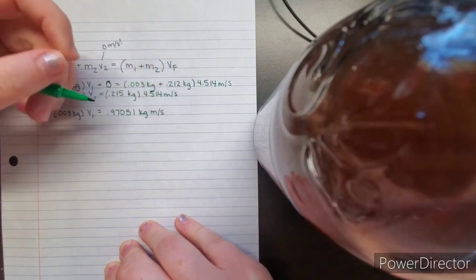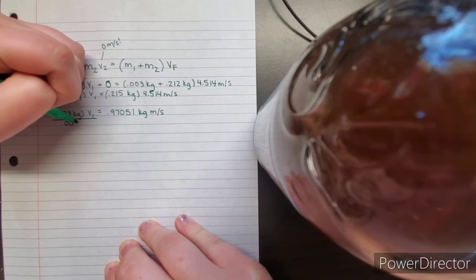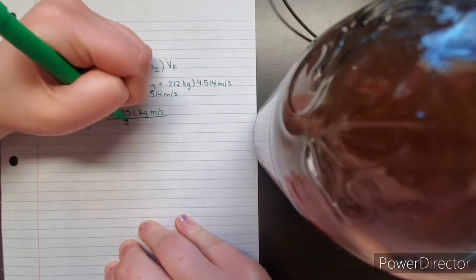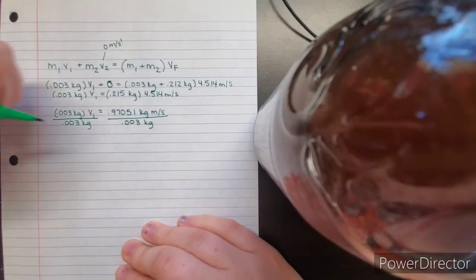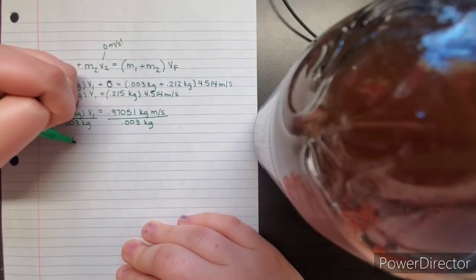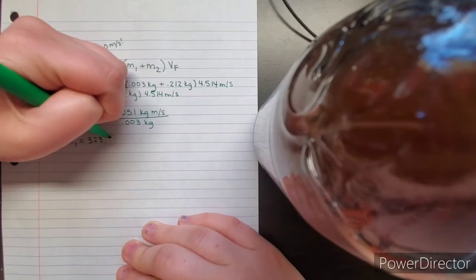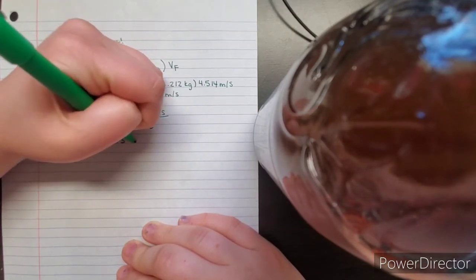I then divided both sides by 0.003 kilograms to get the bullet's initial velocity. So the initial velocity of the bullet is 323.5 meters per second, which is 52.928 meters per second slower than the velocity advertised by the factory on these bullets.